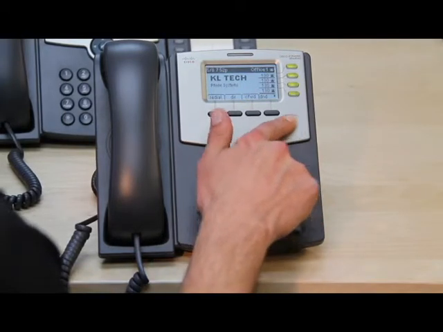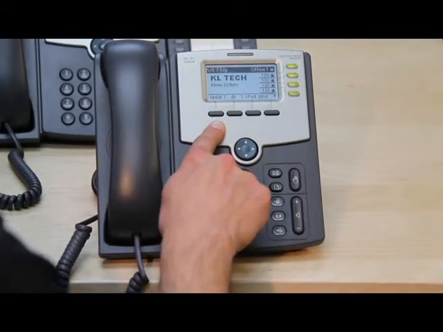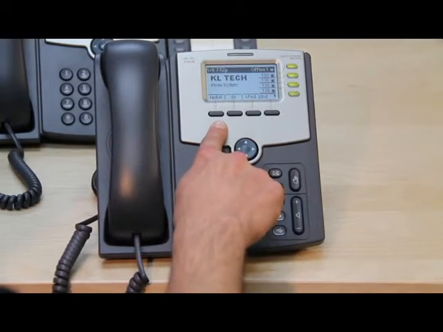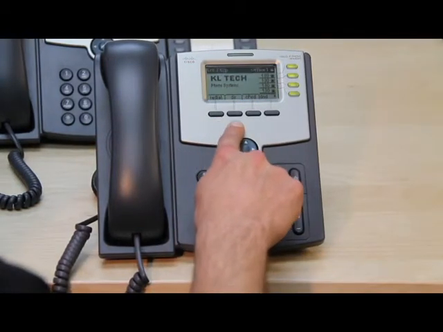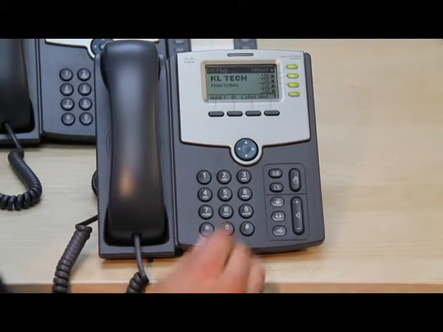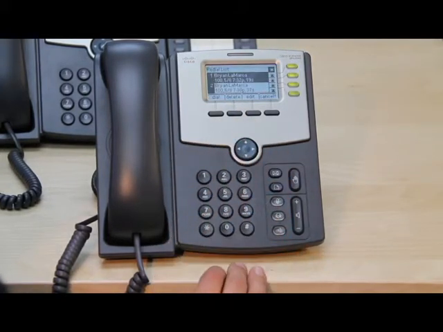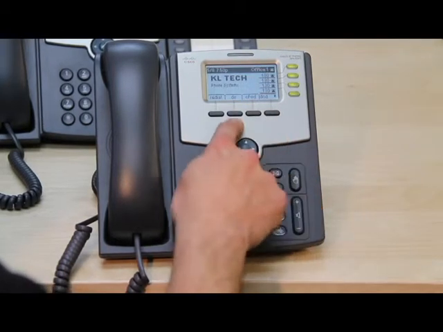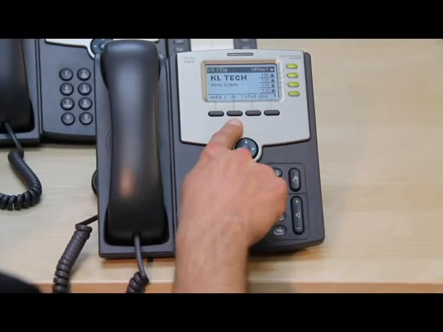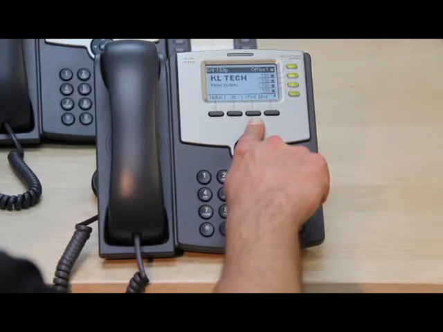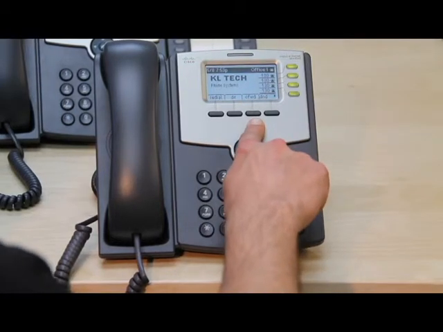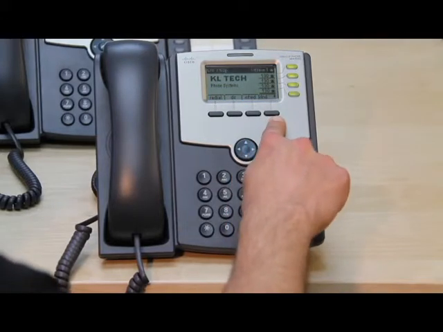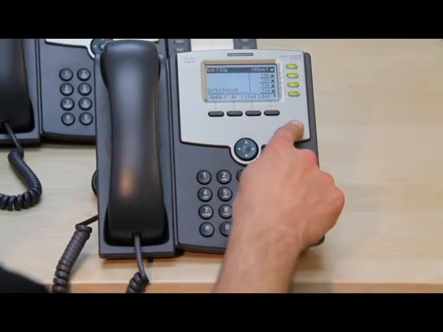Okay, and over here we have what they refer to as the soft buttons. They're called the soft buttons because their functions change depending on what you're doing with the phone. In our current idle state, we have a redial where we can choose a recent call we made and call them back. We have a directory, which we'll cover in another video. We have the call forward, where we could forward all our calls to a cell phone, for example, and the DND, or do not disturb button, if we don't want to be bothered.